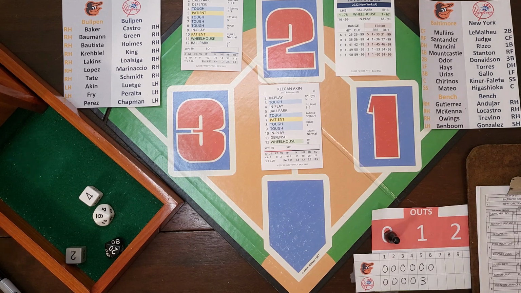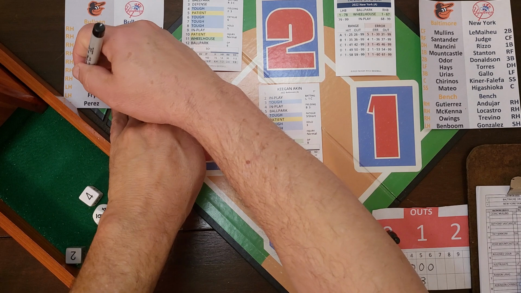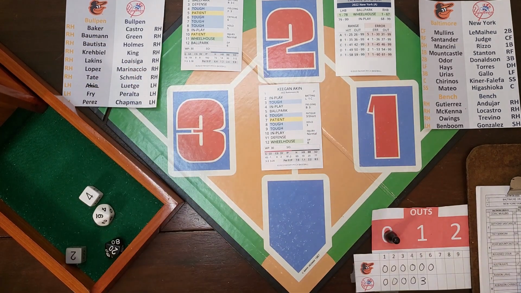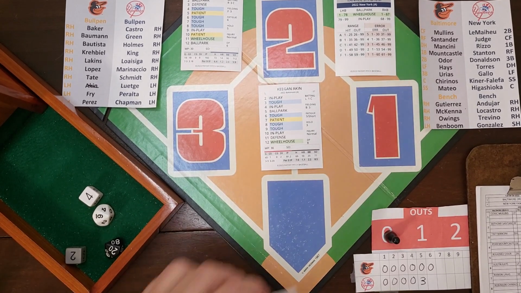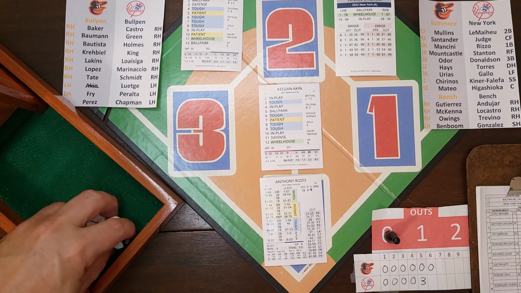Keegan Aiken. I'll give you his numbers on the replay. On the replay, Keegan Aiken is 1-0 with a 2.13 ERA. So Keegan Aiken will be on, and he will try to keep the Yankees where they are. And he'll have a lefty-lefty matchup with Anthony Rizzo.